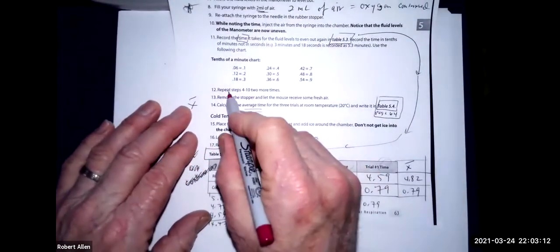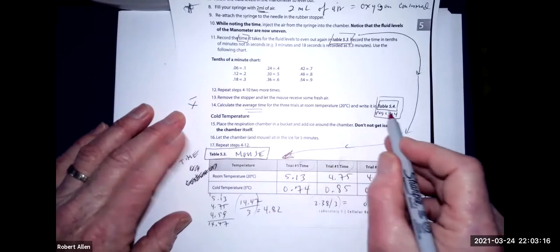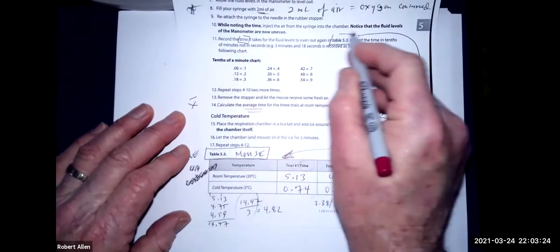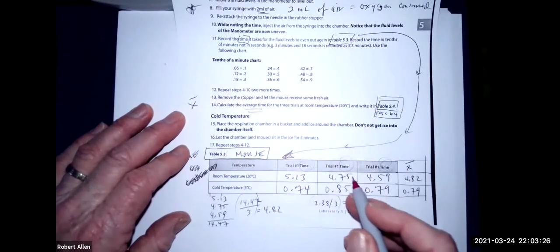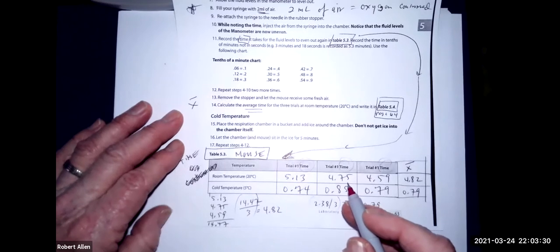Down here, we're going to repeat it a number of times because we always repeat stuff. We're going to put the numbers into table 5.4, which is on the next page. This table down here is from this page. This is where the times go. That's table 5.3. I pointed it out because it's very easy to put the wrong numbers in the wrong table.